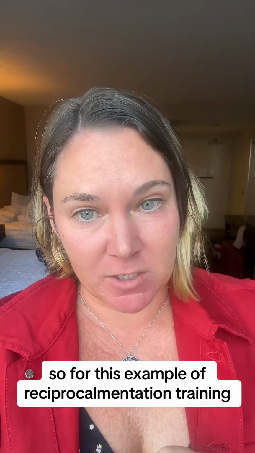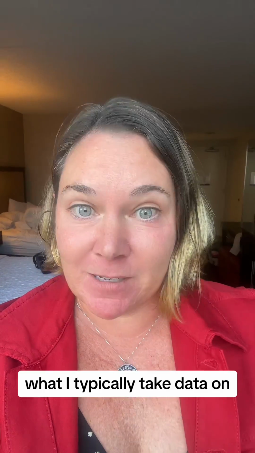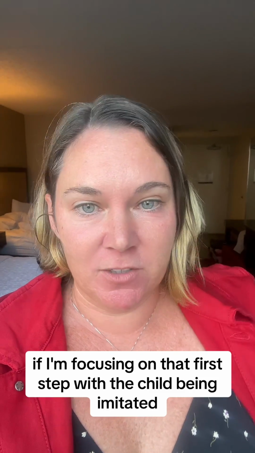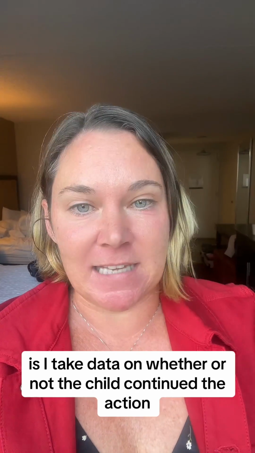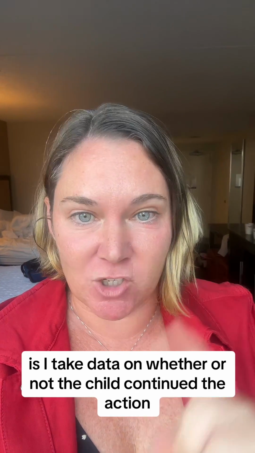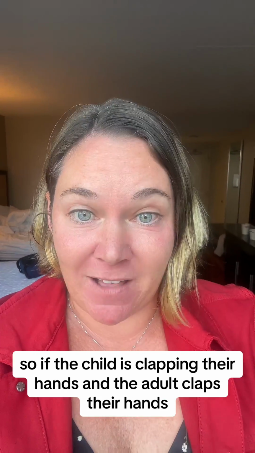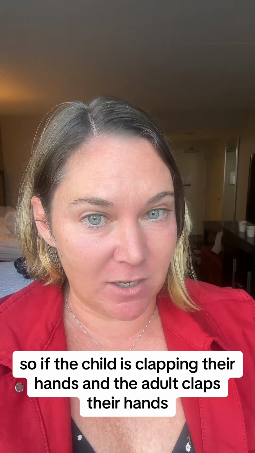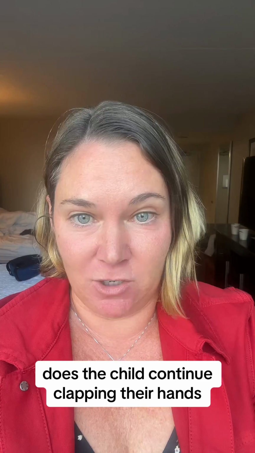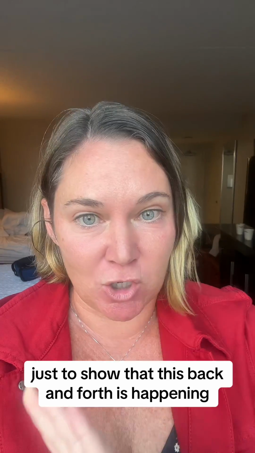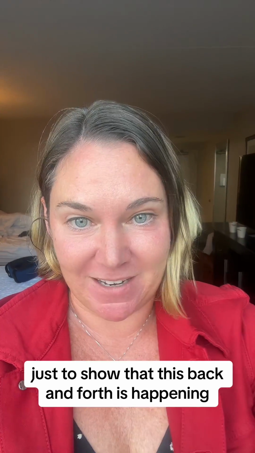So for this example of reciprocal imitation training, what I typically take data on, if I'm focusing on that first step with the child being imitated, is I take data on whether or not the child continued the action. So if the child is clapping their hands and the adult claps their hands, does the child continue clapping their hands? That's one thing that you could take data on just to show that this back and forth is happening.